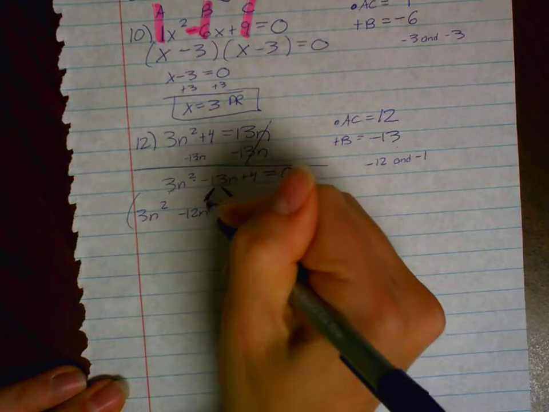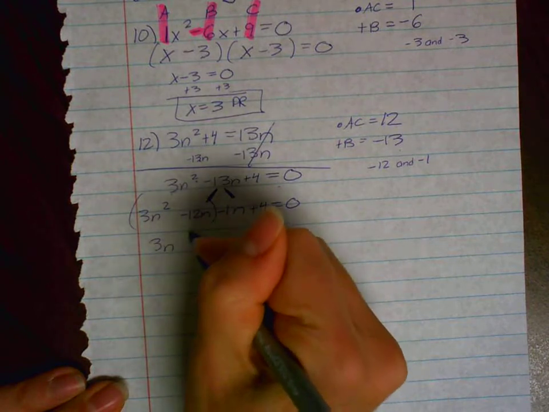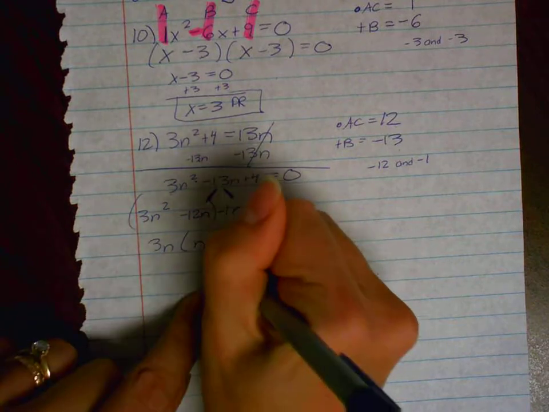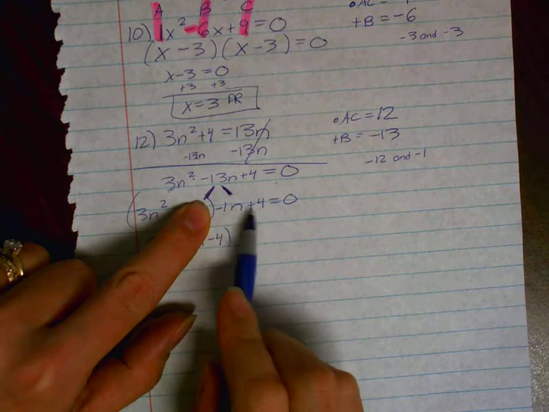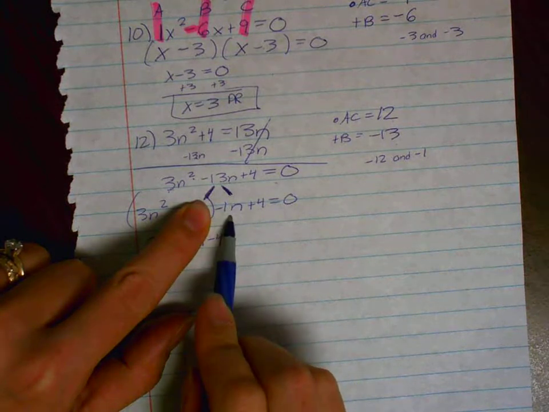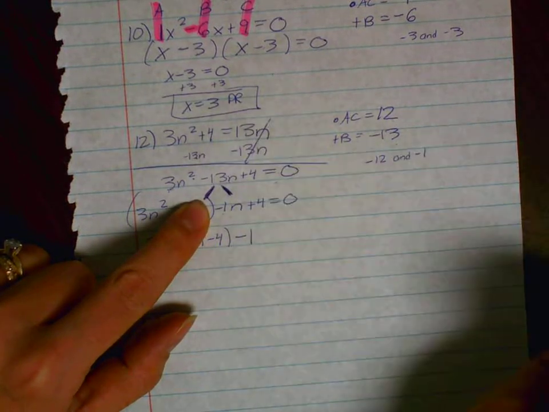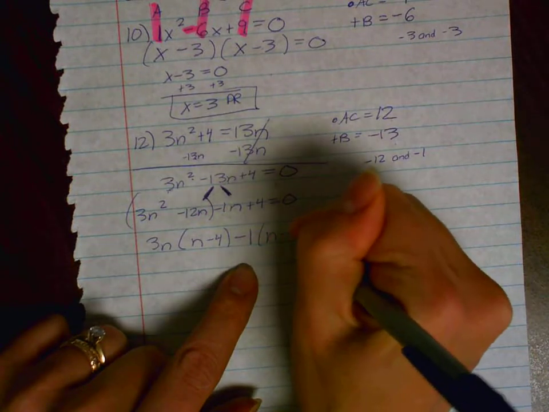So I'm going to group these two together and look for a GCF. My GCF is 3n. When I divide each term by 3n, I get n minus 4. Here, my GCF is negative 1. Remember that if my first term is negative, my GCF is always negative. My first term is negative, so I know my GCF has to be negative, and in this case, it's negative 1. That means all of these signs get flipped.